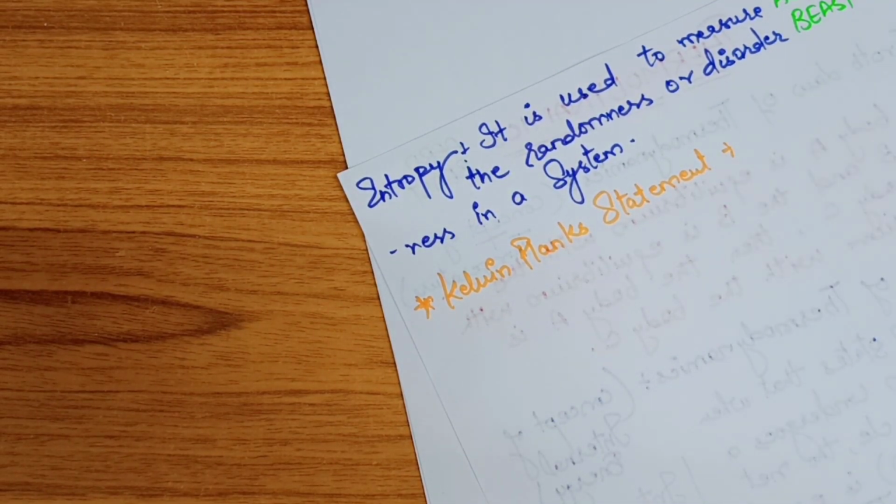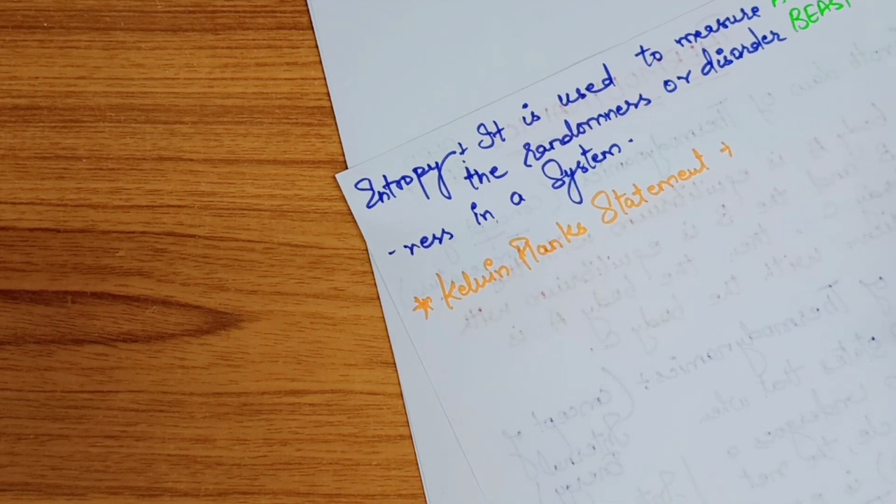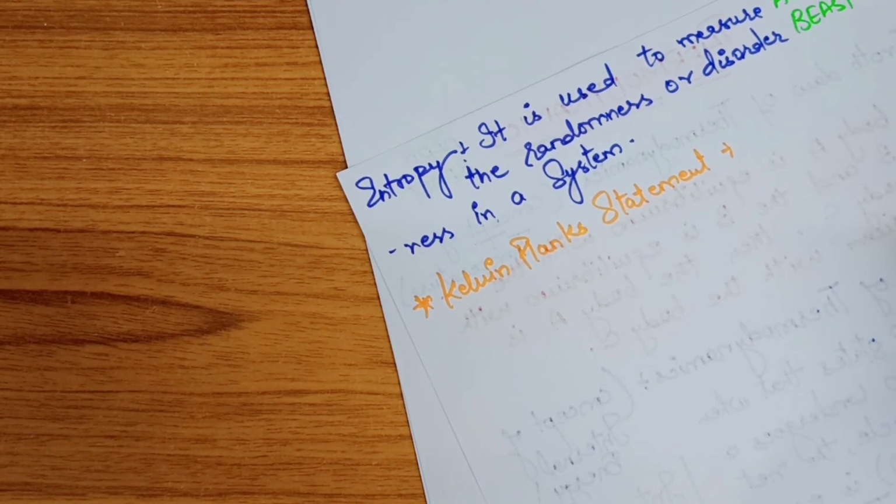According to the Kelvin-Planck statement, it is impossible to construct an engine working in a cyclic process whose sole purpose is to convert heat energy from a single thermal reservoir into an equivalent amount of work.